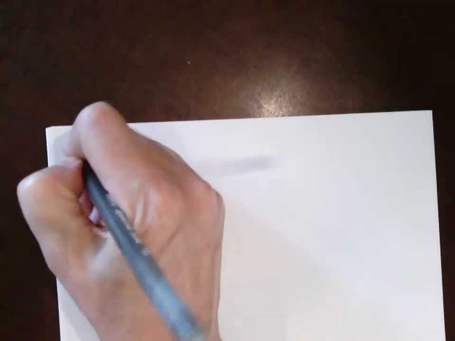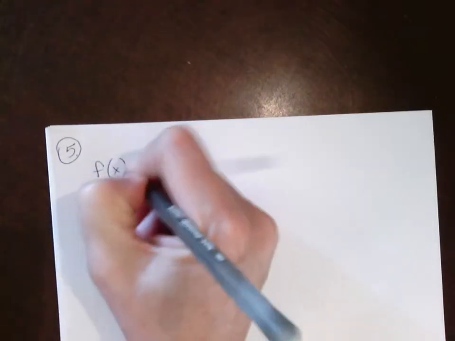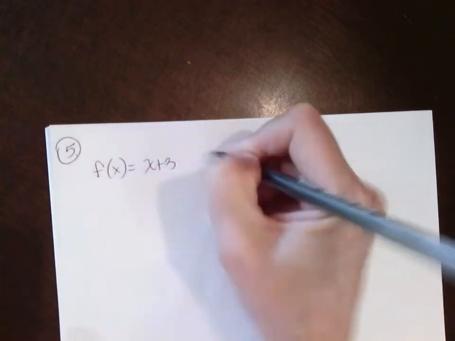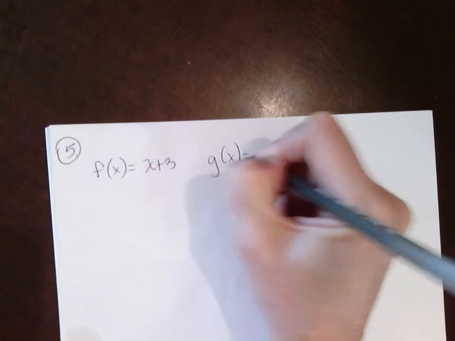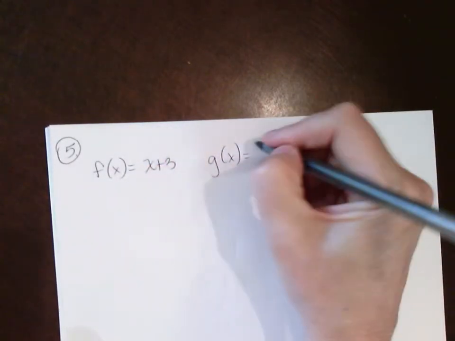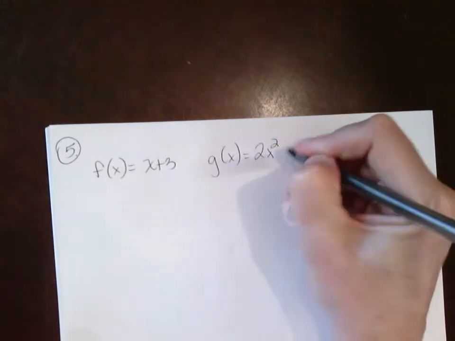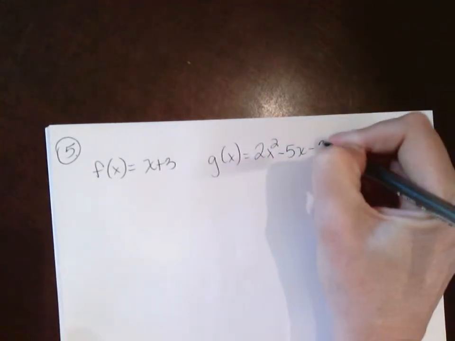All right, number 6. Oh, number 5, I skipped one. Okay, f of x is x plus 3. g of x is 2x squared minus 5x minus 3.